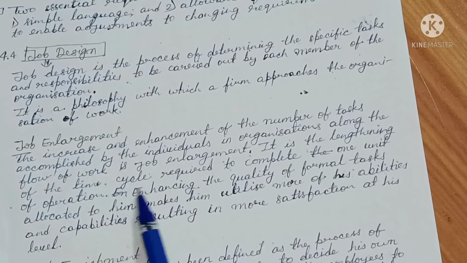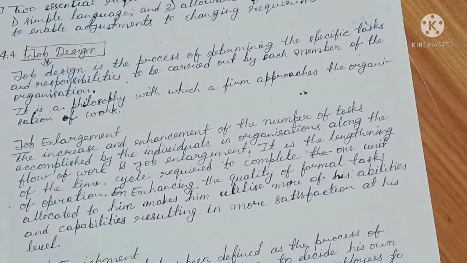And in case of job enlargement, it was giving a greater number of tasks.